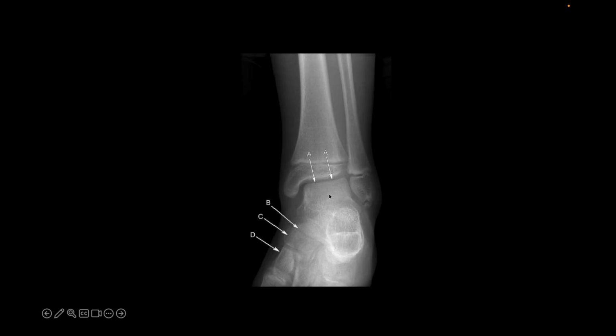This is your talar dome, and then it's trying to ask you which bones are these. The talus articulates with the navicular, and so that's why this will be the navicular. And then the navicular medially articulates with the medial cuneiform, so that's what that is.